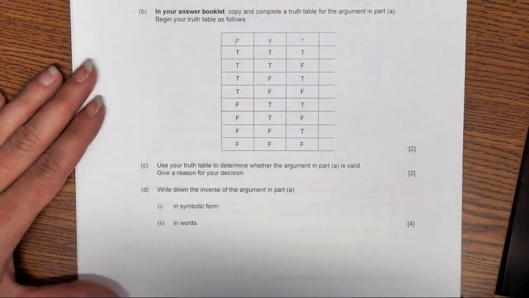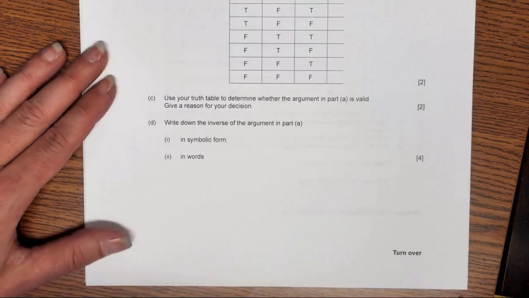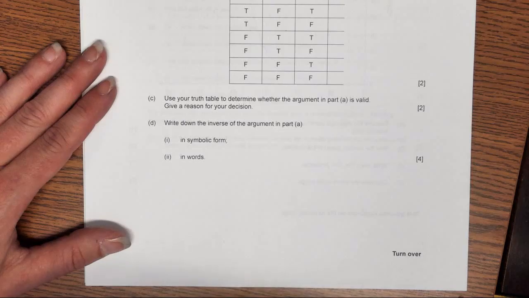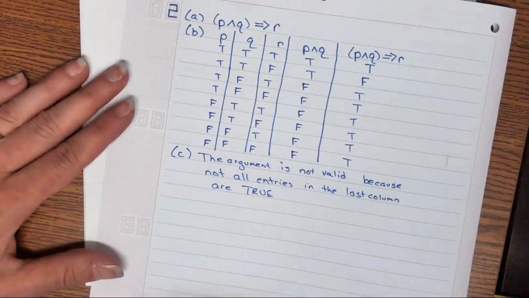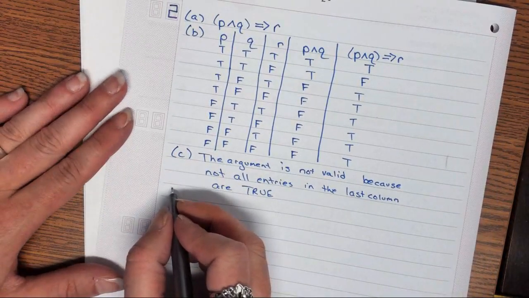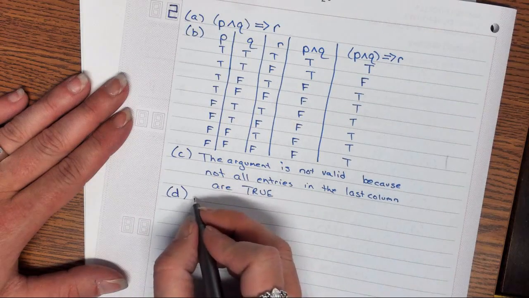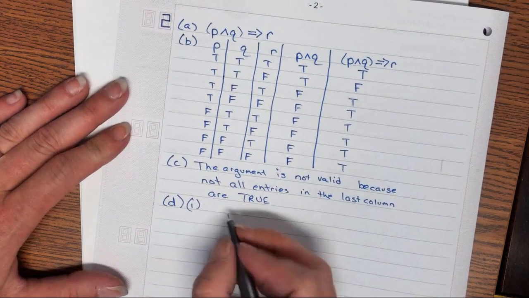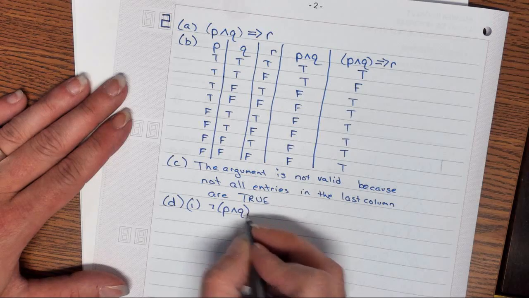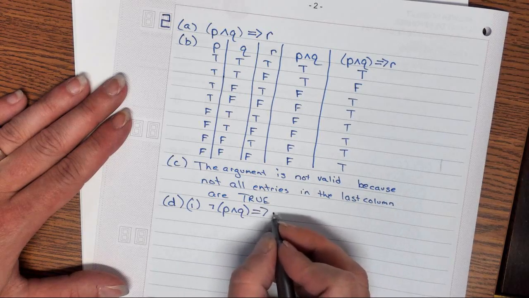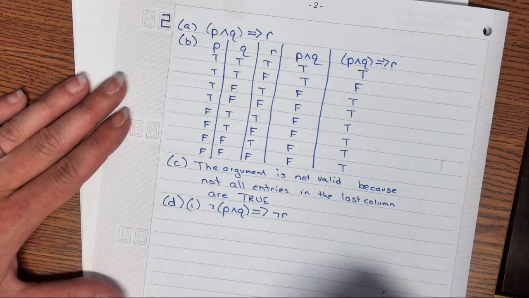D is next. Write down the inverse of our argument in symbolic form and then in words. Inverse is when we negate it. So, negating it would be just taking not P and Q, not R. You're just negating.